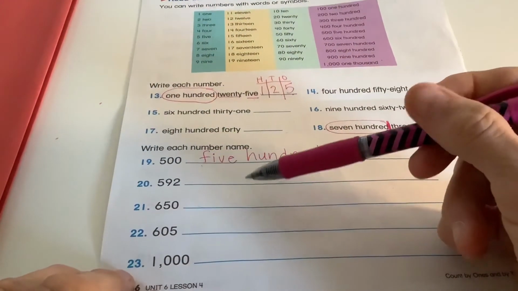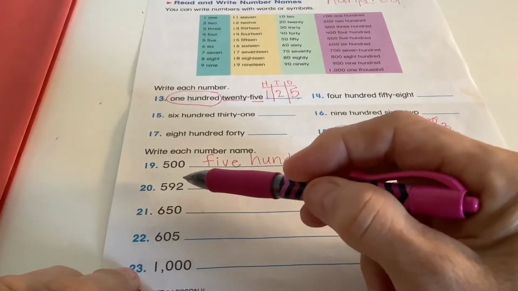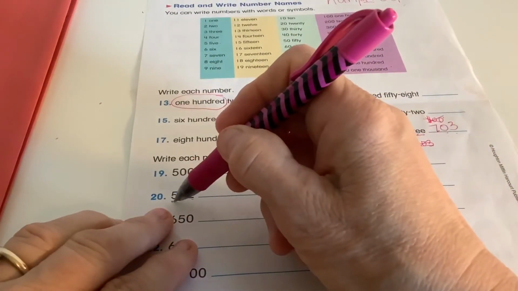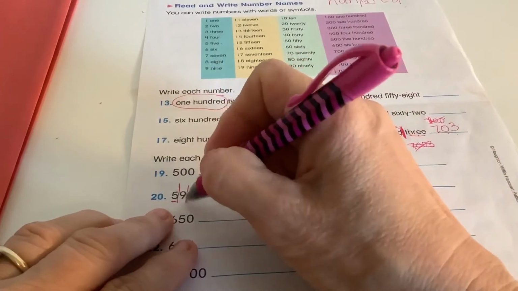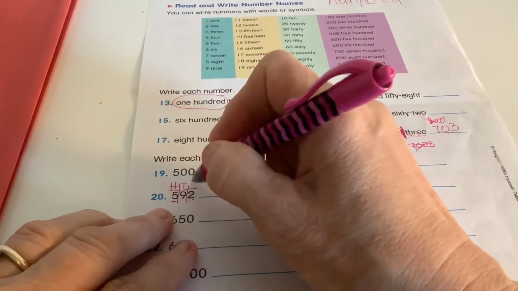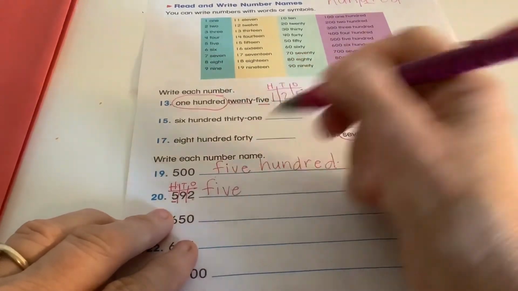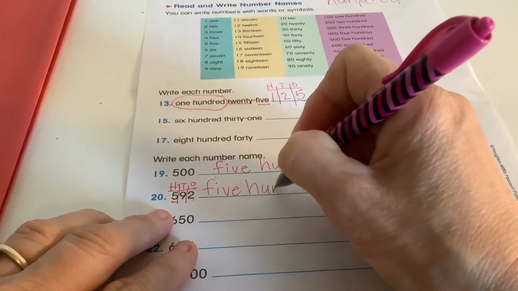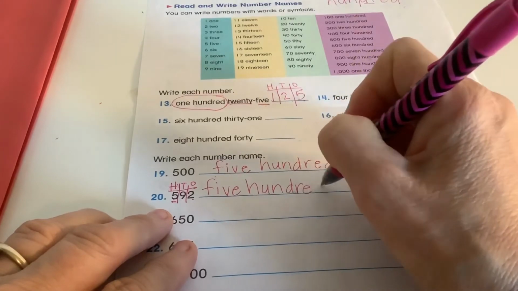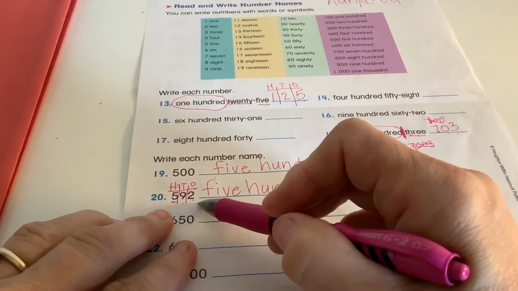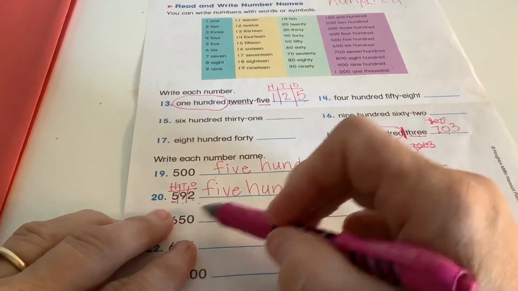Let's go down to the next one, number 20. We have a 5, and it is in the hundreds place. So it is going to be five, and we are actually going to write the word hundred because when you say the word, you say five hundred ninety-two. And we want to write it exactly how we say it.